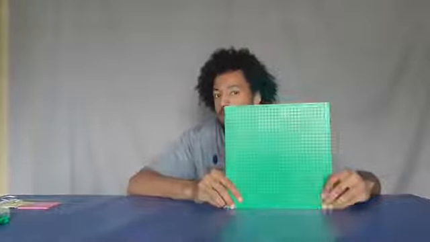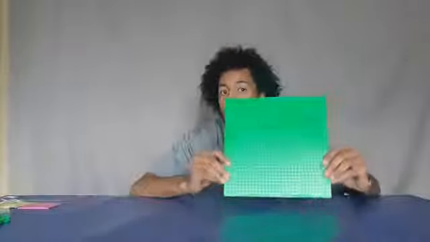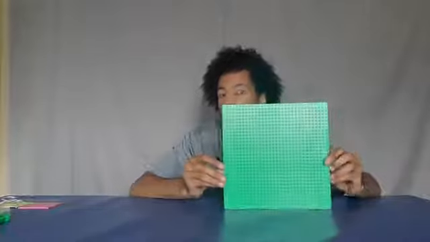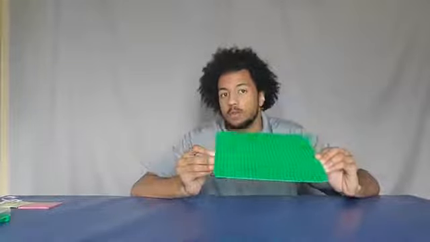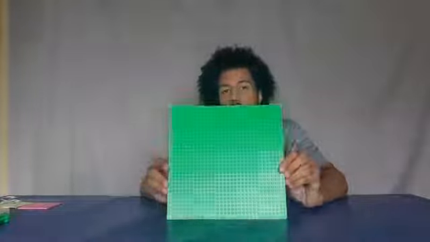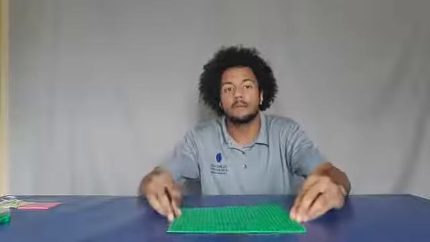You can have a background, you can have a house they're in front of, you can have anything that's going to help you keep your characters living in one spot so the camera doesn't have to move. So I'm going to use this as my base for my animation. I'm going to put it down.